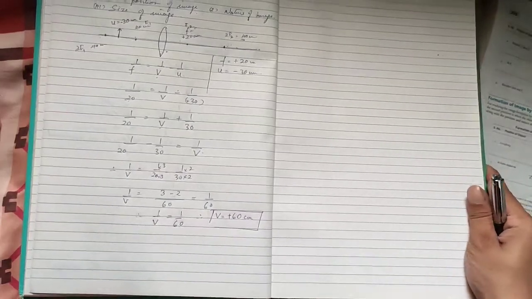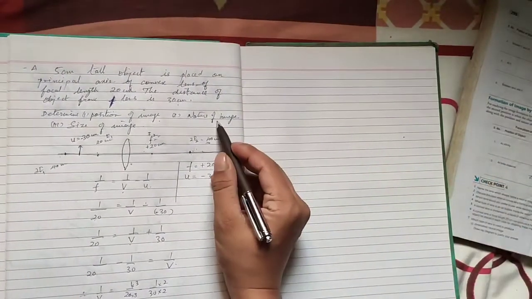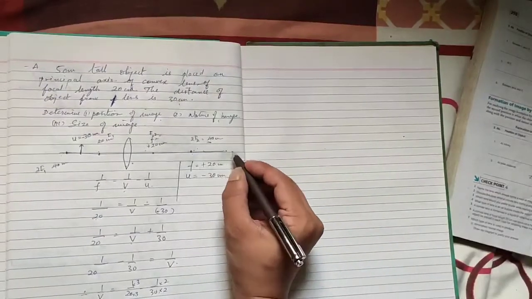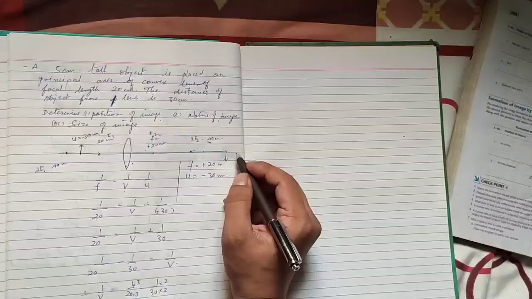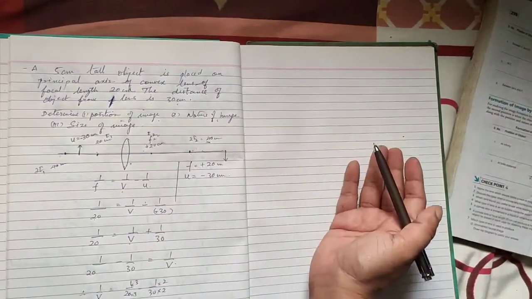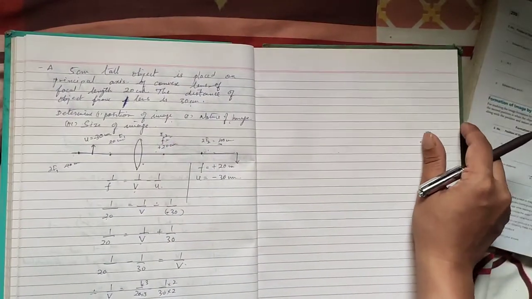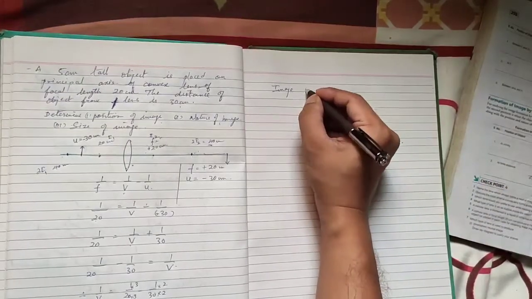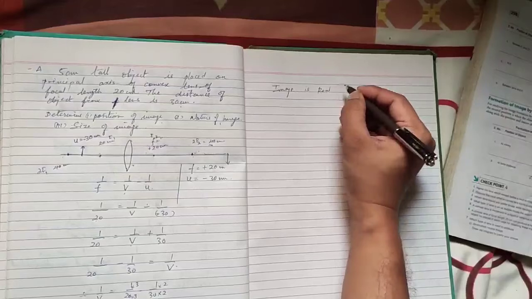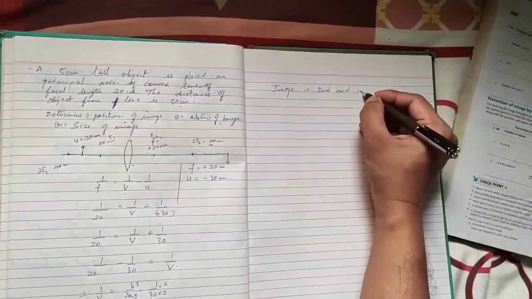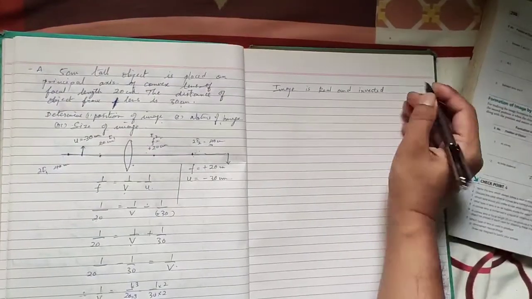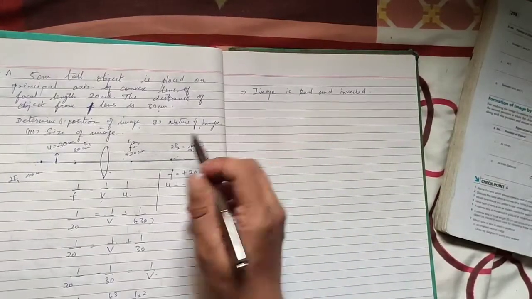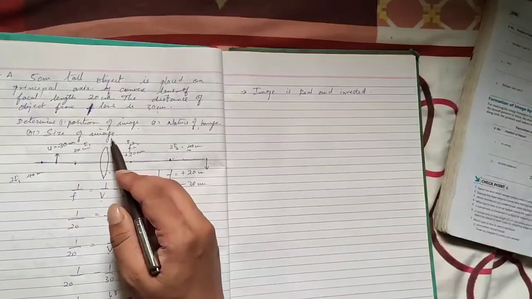I hope it is clear to you, students. Next is nature of the image. So from this we know that the object is real and inverted. It is the case where the object is beyond C or beyond 2F, and you can write the image is real and inverted. Okay, you can write this statement now as well, or you can first find the size of the image.